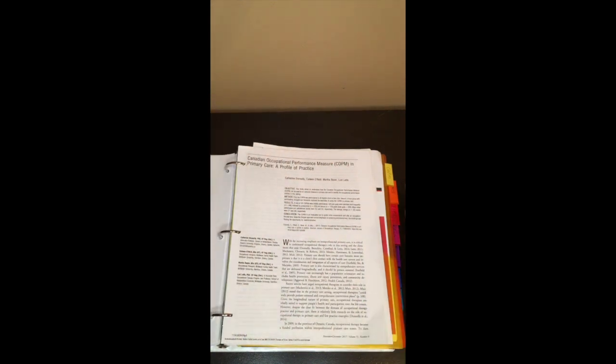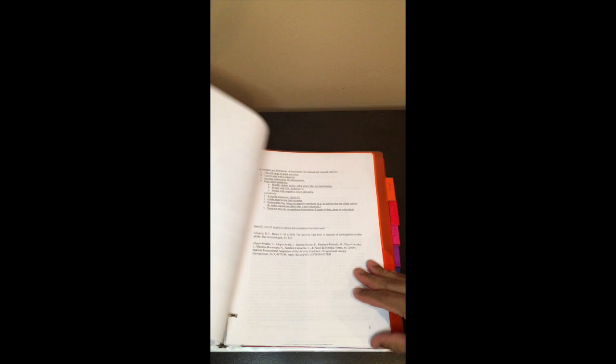And then when you go forward, you have the COPM manual. You have the score sheet, lab sheet, and an article. Moving on, we have the ACS manual, score sheet, lab sheet, and an article.